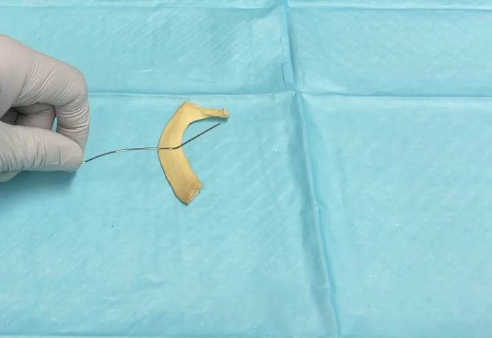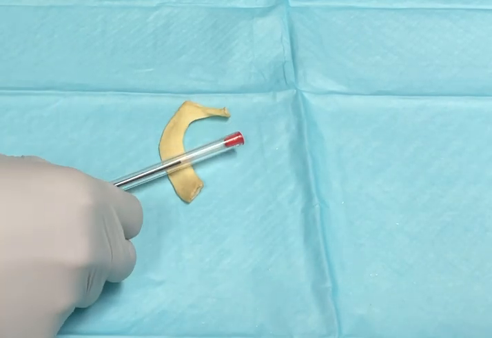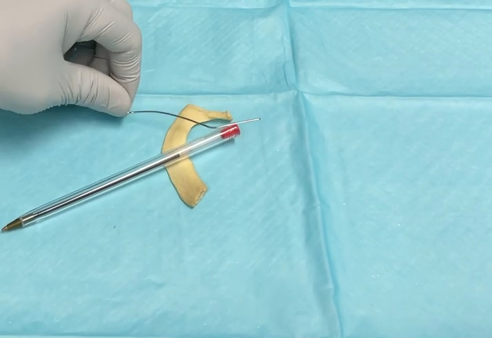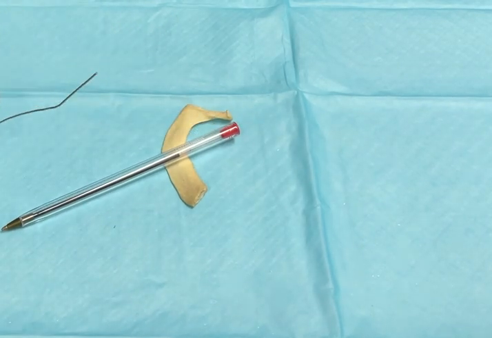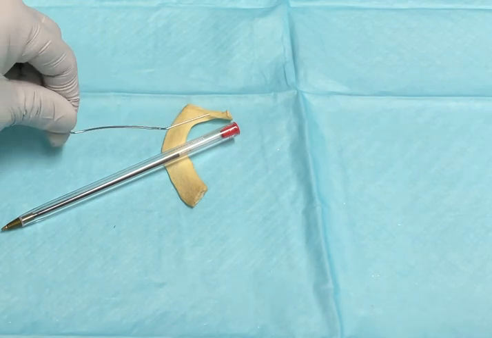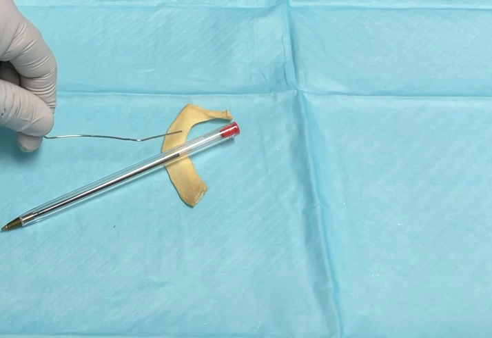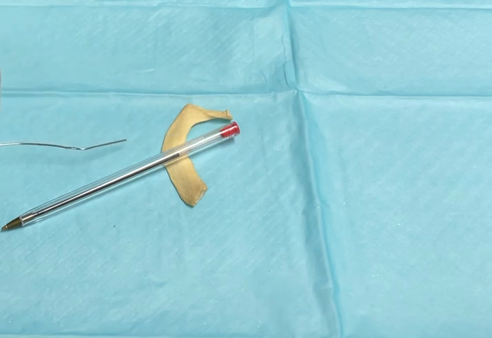And between the scalene, this anterior and medius, come out the brachial plexus. And it's important because this is the roots, and the trunks come out, and they then go into the posterior triangle.